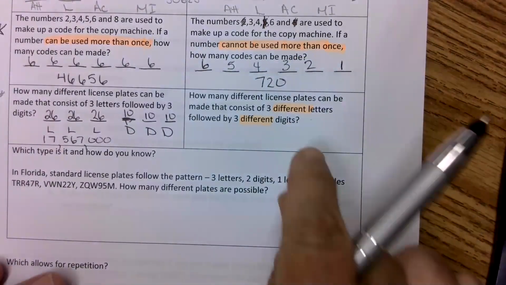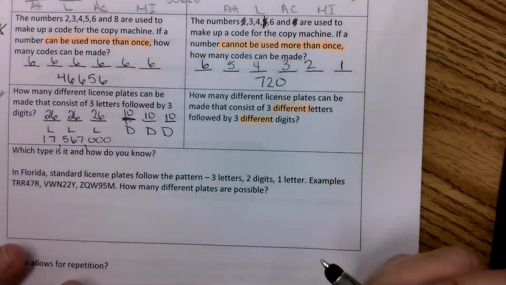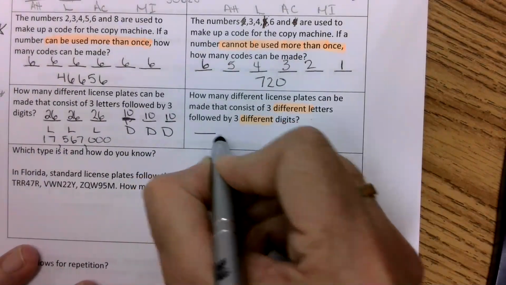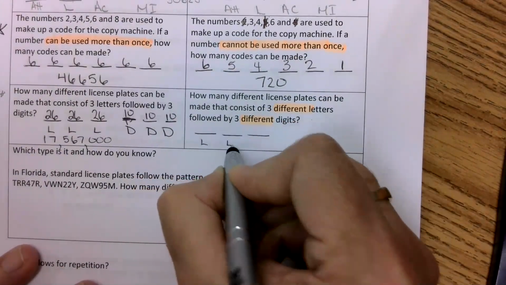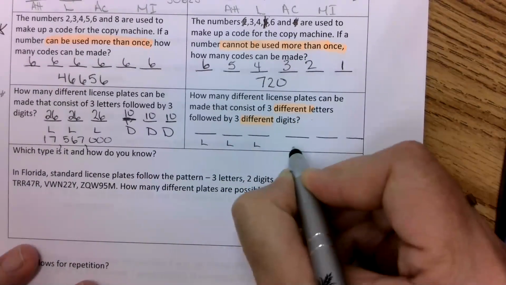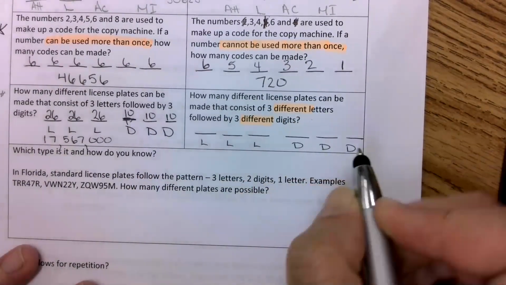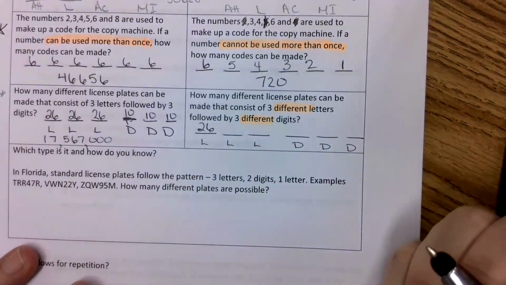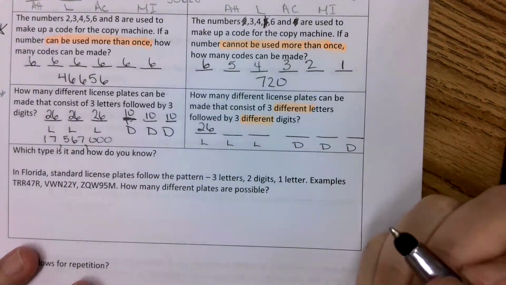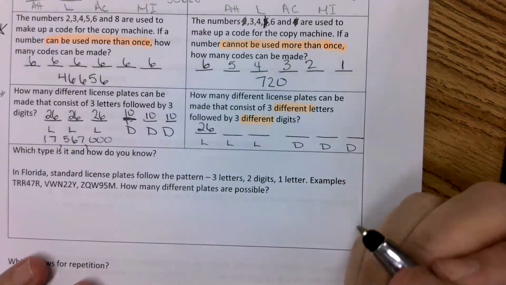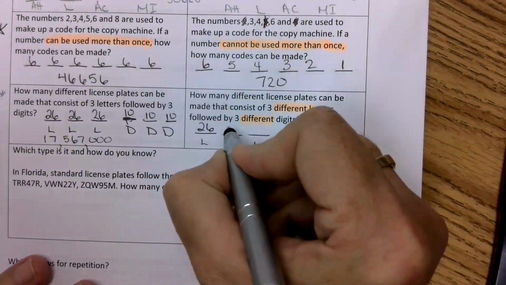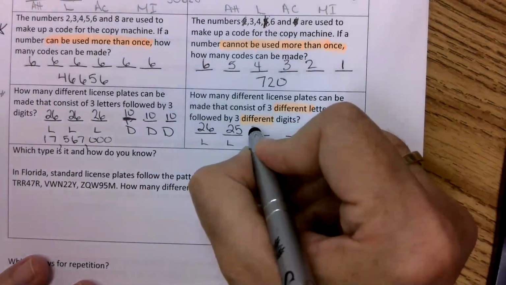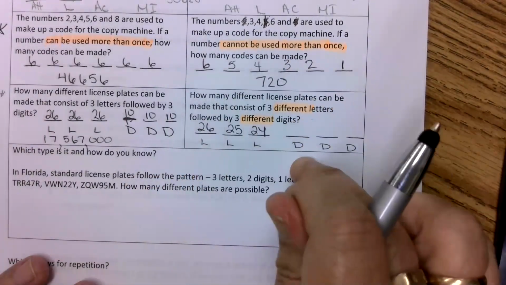Now, how is this one different? Okay, because it's asked for different letters and different digits. So it's still letter, letter, letter, and digit, digit, digit. So first choice, 26. But then I've used a letter. Let's say I've used J. Can't use it anymore because it has to be a different letter. That should be 25. And then exactly 24.